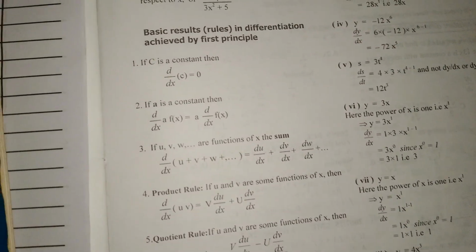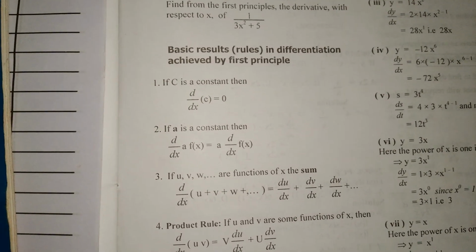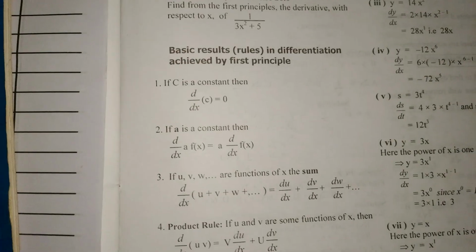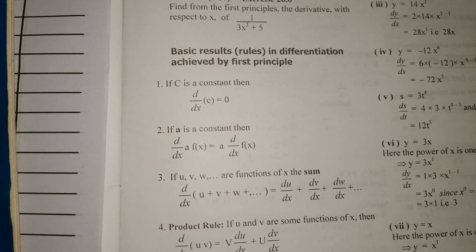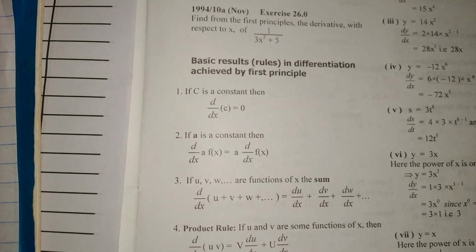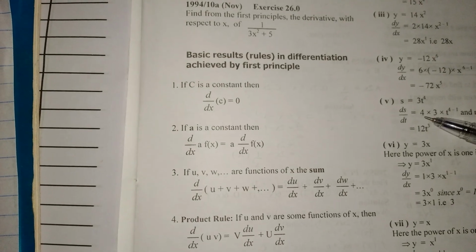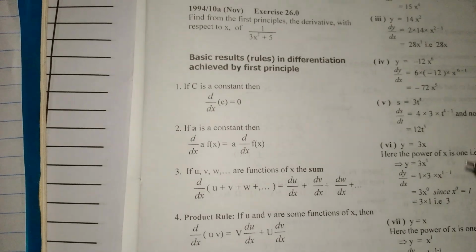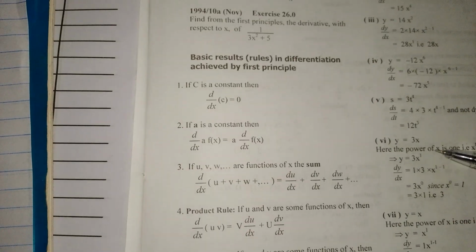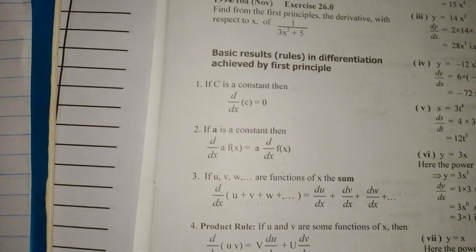This is the second video we're doing on differentiation under calculus, and today we are just going to be looking at some basic things and a few calculations. Now we have basic rules in differentiation achieved by first principle. We have different kinds of differentiation. We have differentiation using first principle. We have using second principle. We have chain rule, product rule, quotient rule, implicit differentiation, and you also have logarithmic differentiation. Do you understand? So now let's quickly dive into what we have for today.